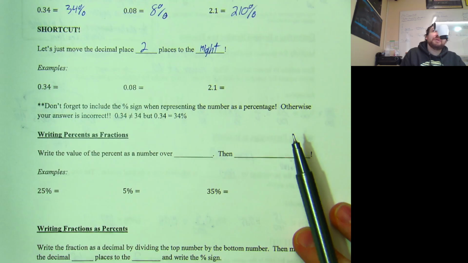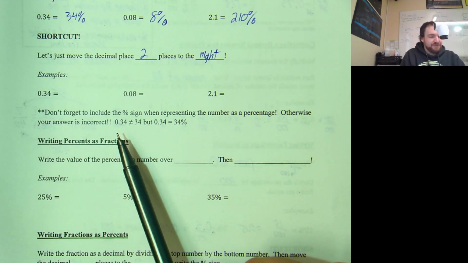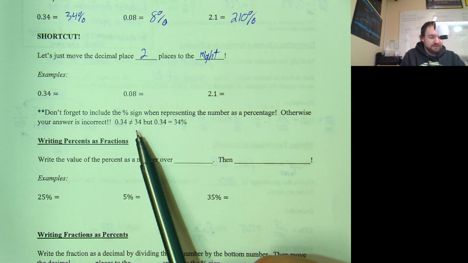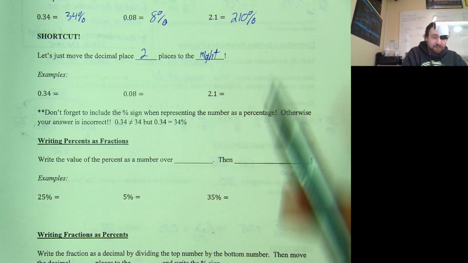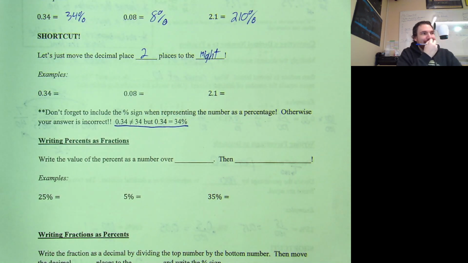It's important to include the percent sign. If you're converting from decimals to percentages, 0.34 is not equal to 34. It's equal to 34%. Just like units, including the percent sign is important because it completely changes the meaning of what you've got.